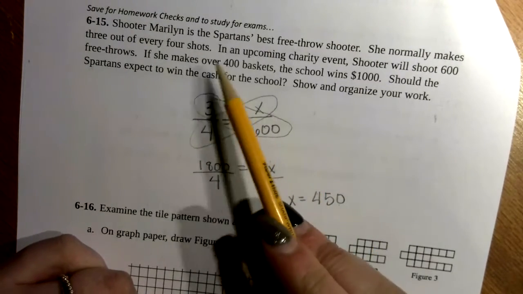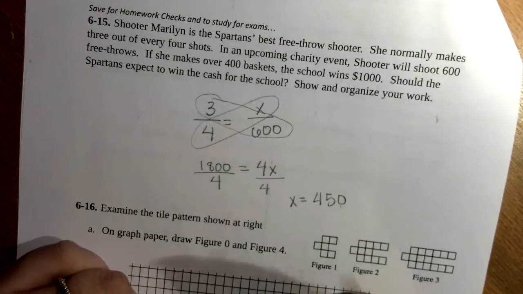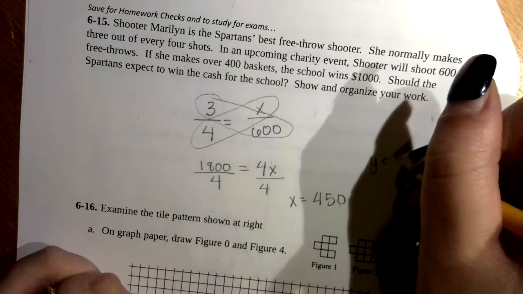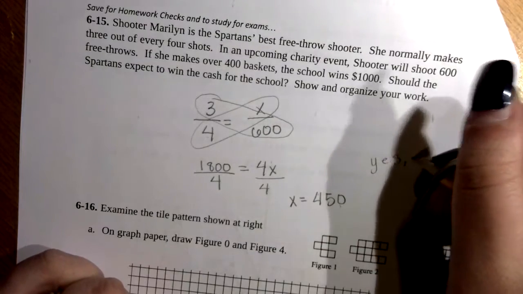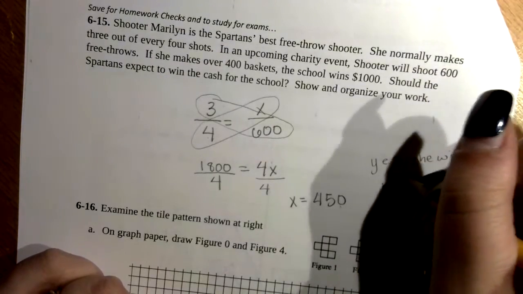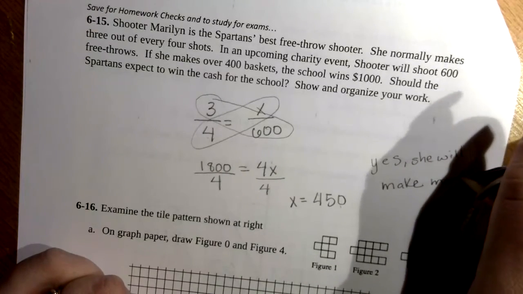So if she makes over 400 baskets, the school wins $1,000. She would make 450. So yes, the school is going to earn some money. Yahoo! All right, let's just say, yes, she will make more than 400 shots, right?